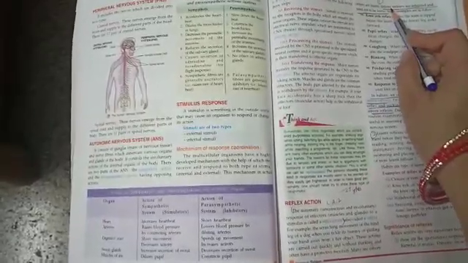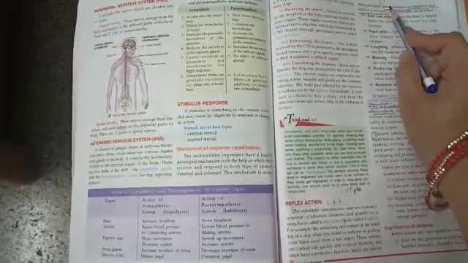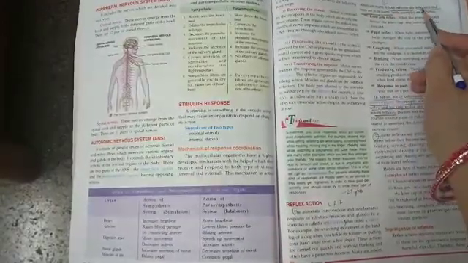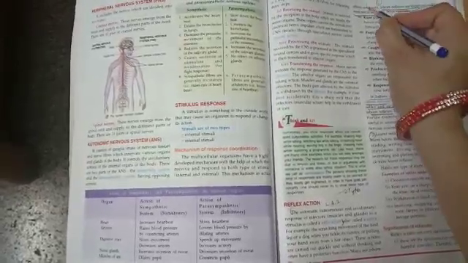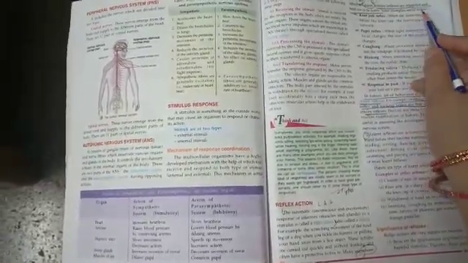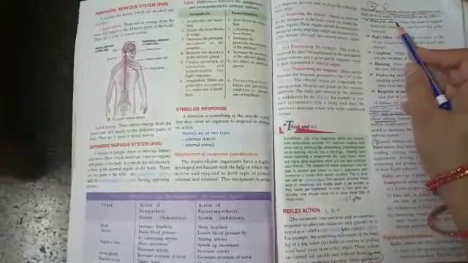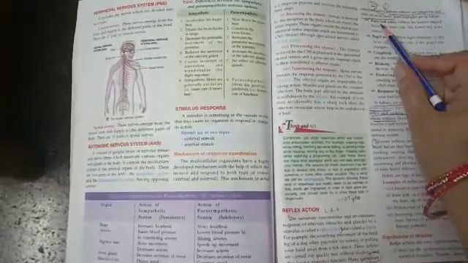Inborn reflexes, which need not be learned, which we get by birth, means these are inherited, and the others are learned reflexes. Inborn reflexes and learned reflexes are the two kinds. Number one is inborn reflexes. These are inherited and need not be learned. Examples we have given that day.